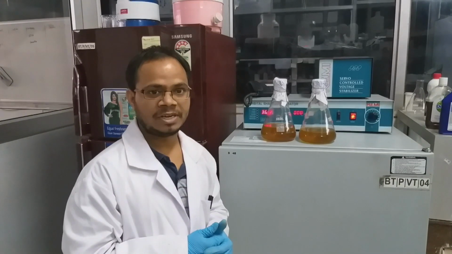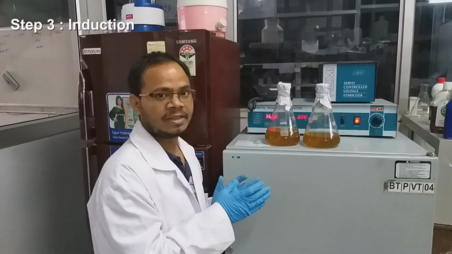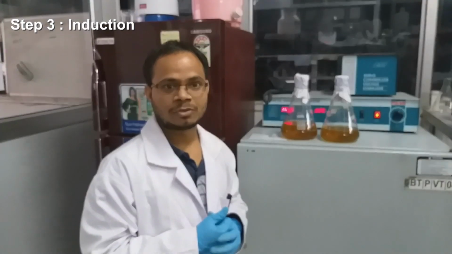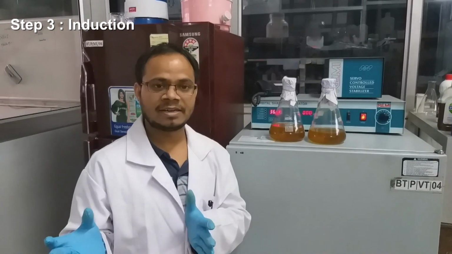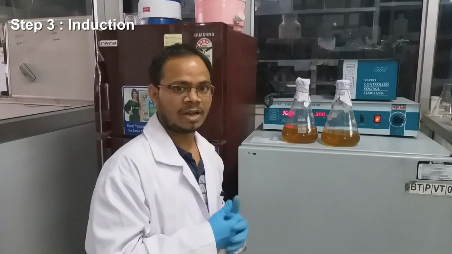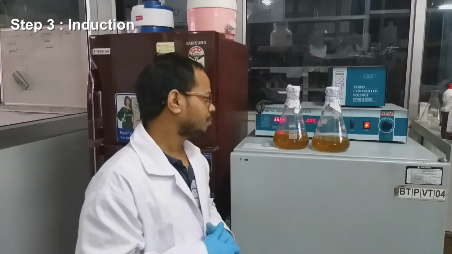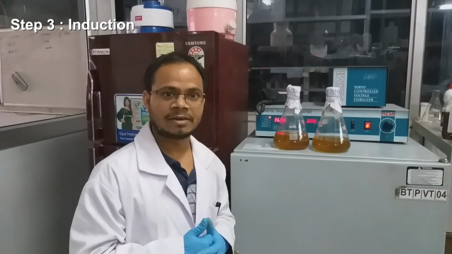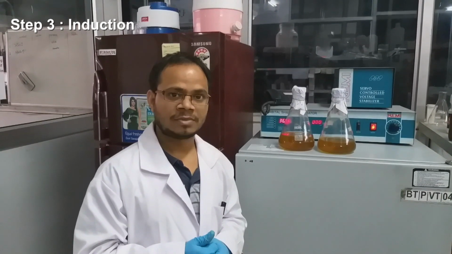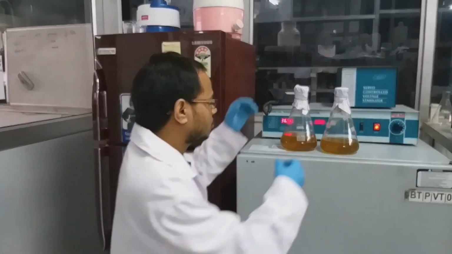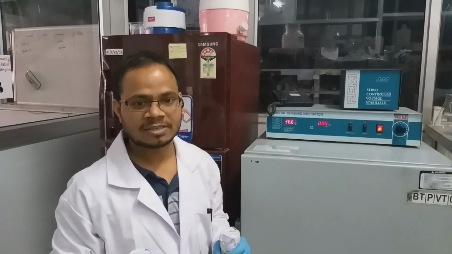We will induce with the IPTG, and at the same time we have to add antibiotic equivalent to this media, so that it will prevent any contamination which may accidentally come into the flask while doing induction. This process should be carried out in aseptic conditions, which is why we use the laminar air flow. So let's induce the samples, then we will keep them back in the incubator shaker.